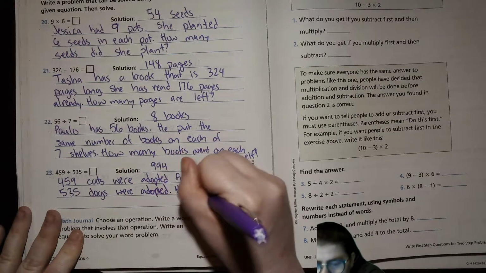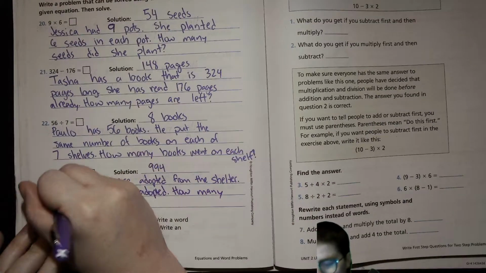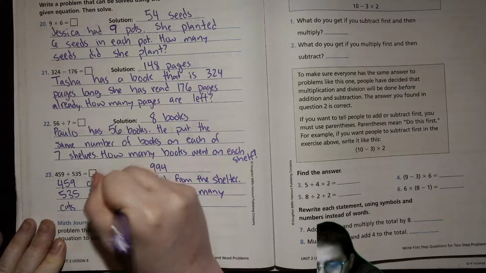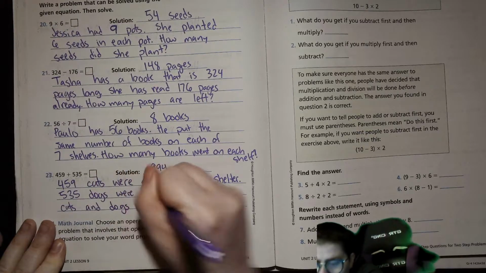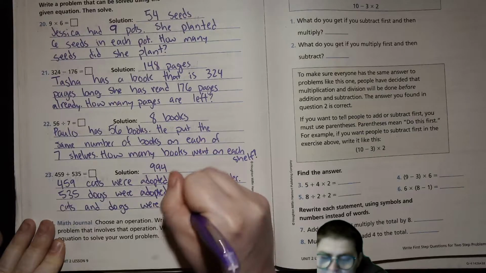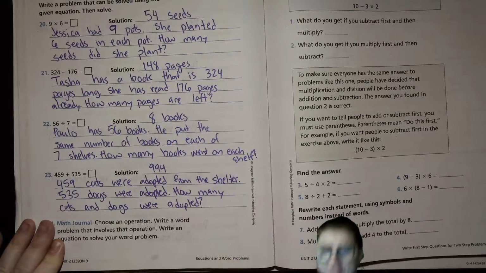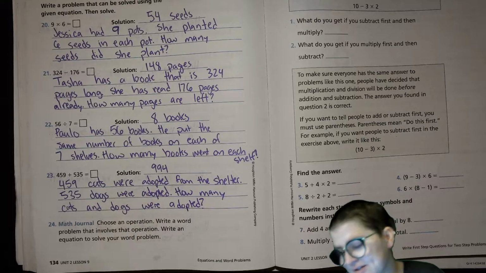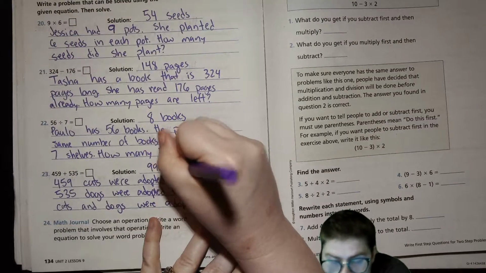How many cats and dogs were adopted? Question mark. Isn't that nice? And we know it's 994 cats and dogs.